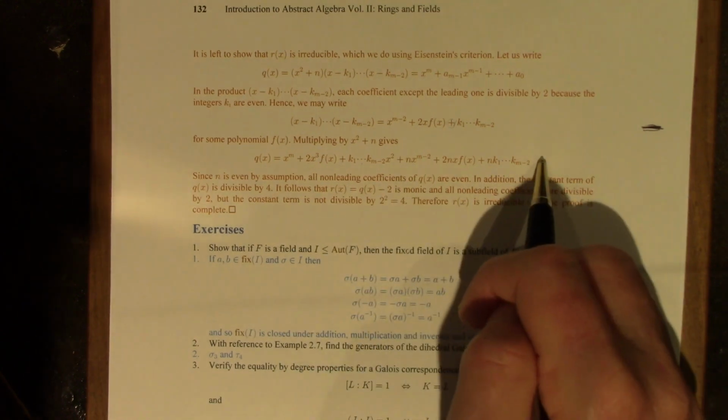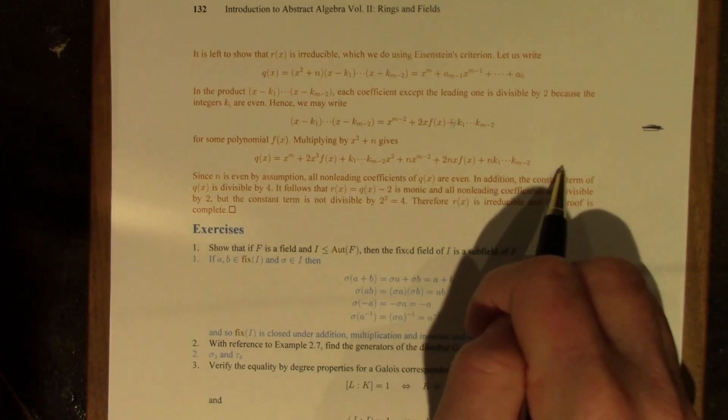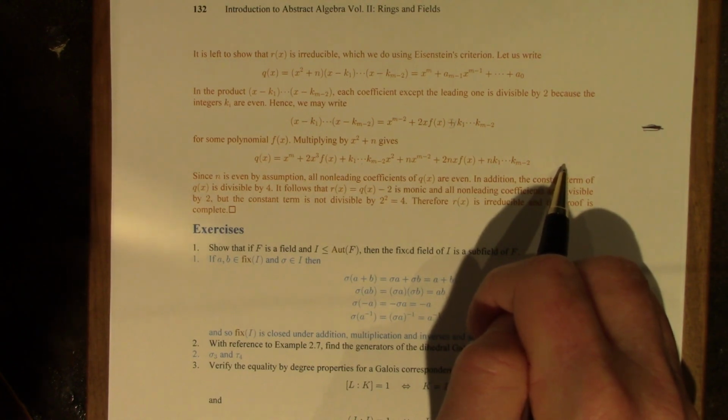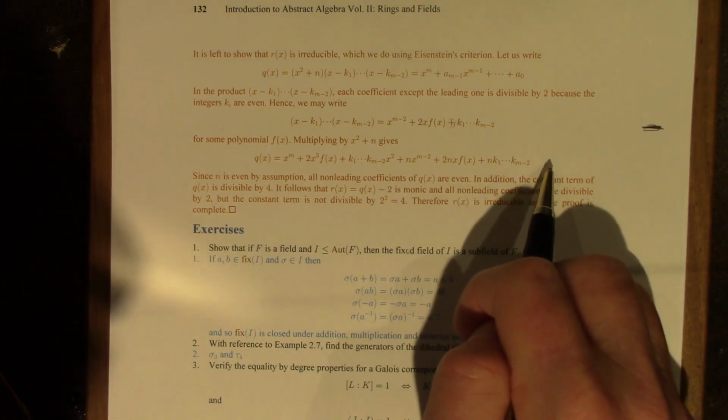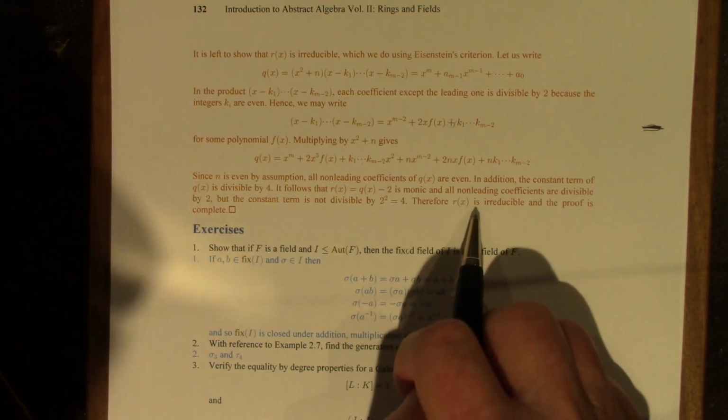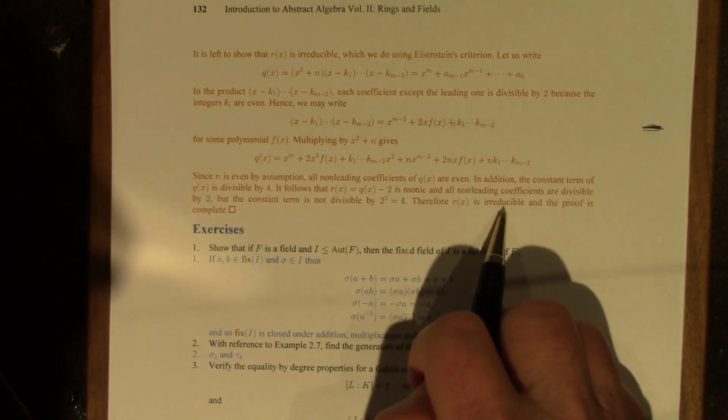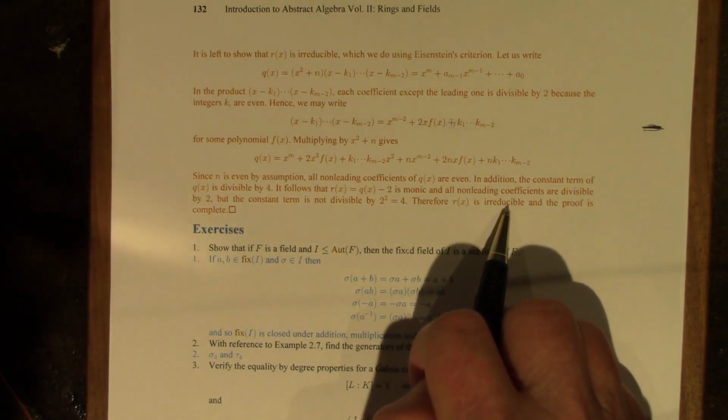When we subtract 2 from here, this constant term is not divisible by 4 because this is, and therefore 2 would have to be divisible by 4. So R of x is irreducible. And the proof is complete.